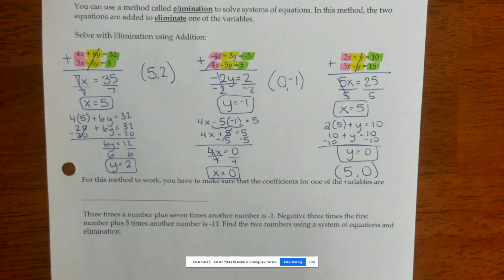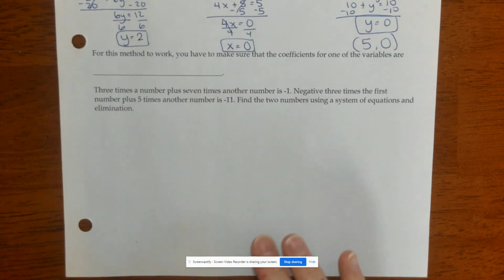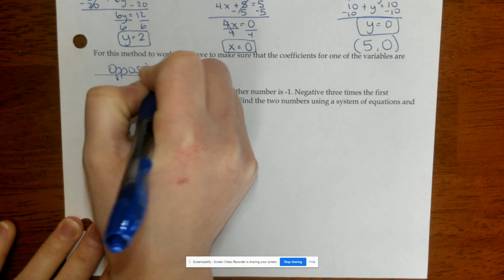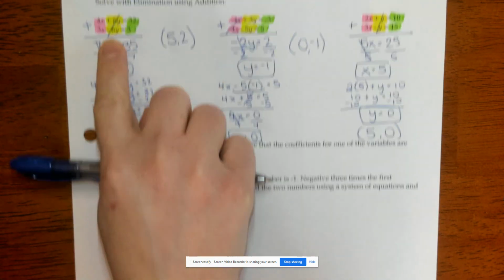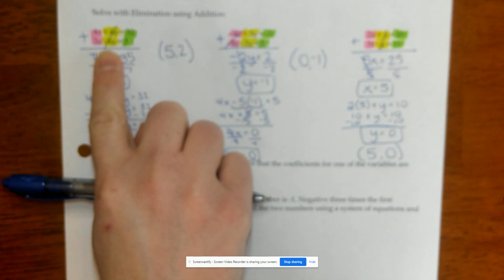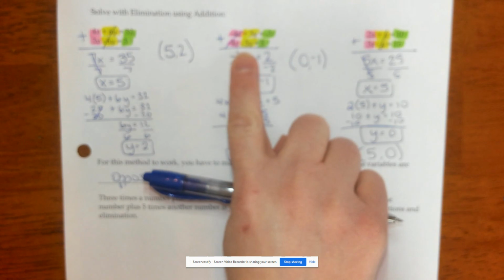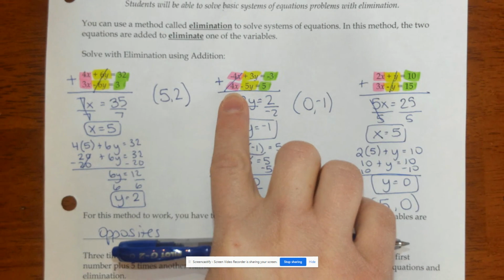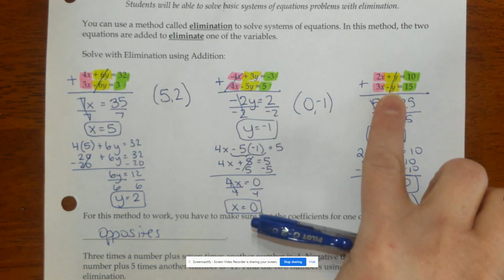So that's not terrible. We really like the elimination method. If it works, we choose it. For this method to work, you have to make sure that the coefficients for one of the variables are opposites. So for example, on this one, the positive 6y with the negative 6y. In the case of the next one, it is a negative 4x with a positive 4x, and last, a positive 1y with a negative 1y.